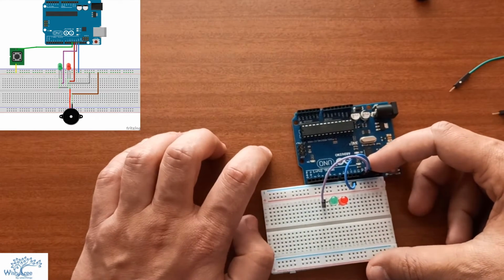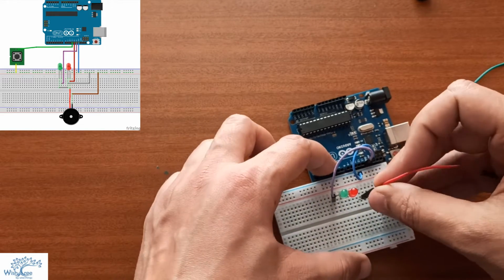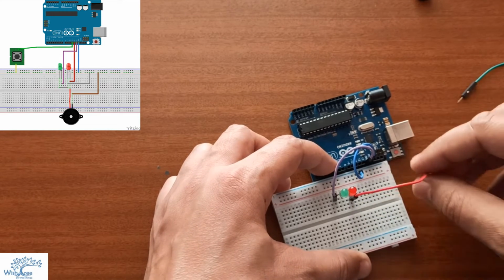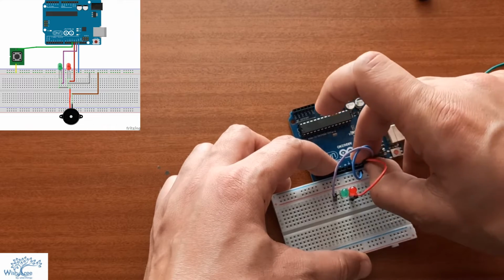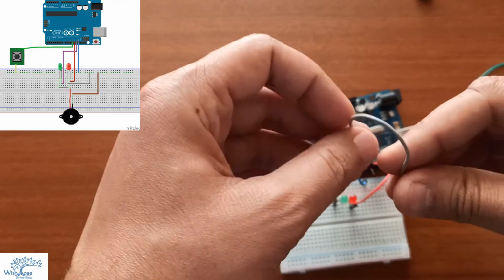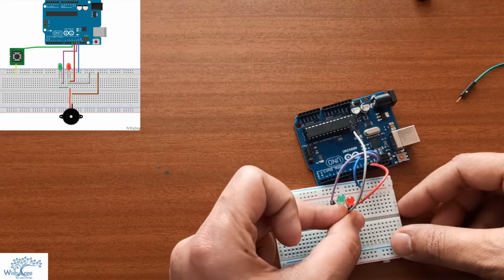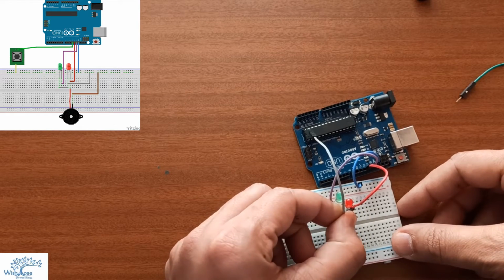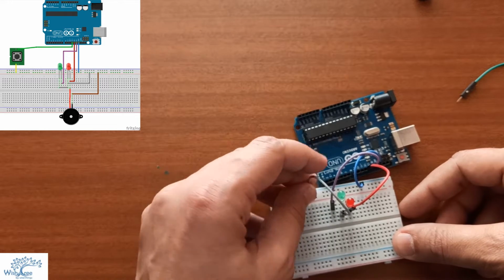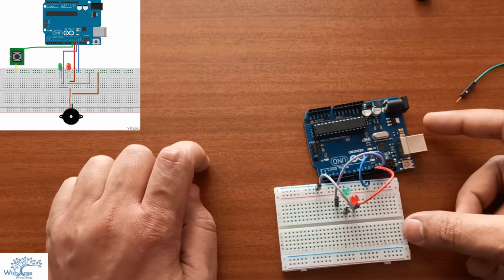Now green is connected. Let me connect the red LED. So the ground is already there for red. This is the positive leg of the red LED that goes to pin number 12. So far we have only connected the ground to the rail. So I'll connect the common leg of green and red to the ground rail. So this much is done.